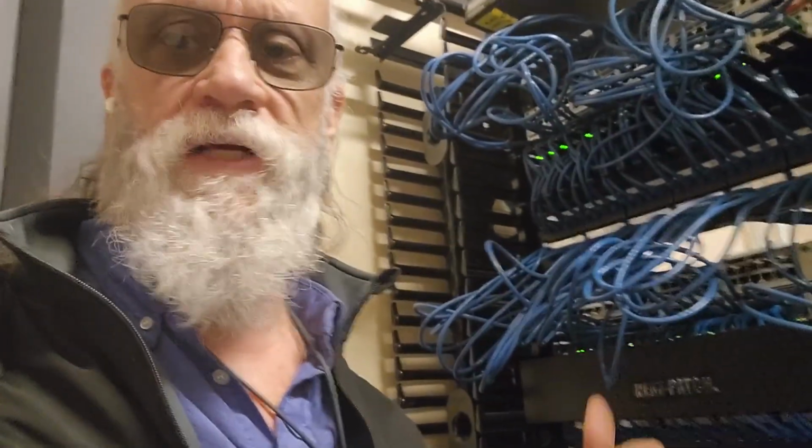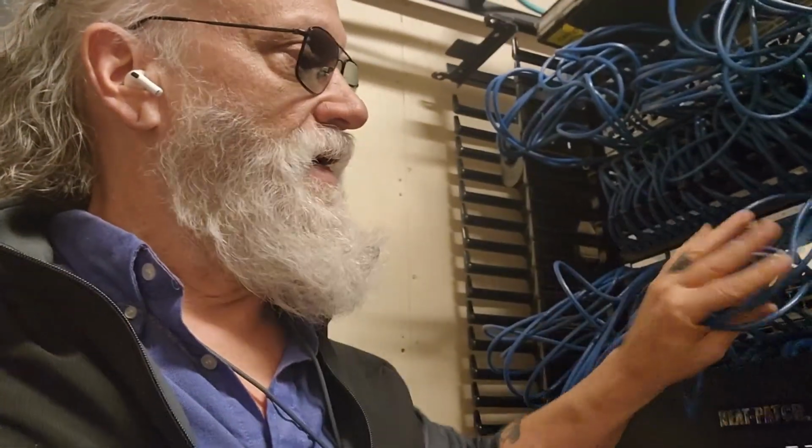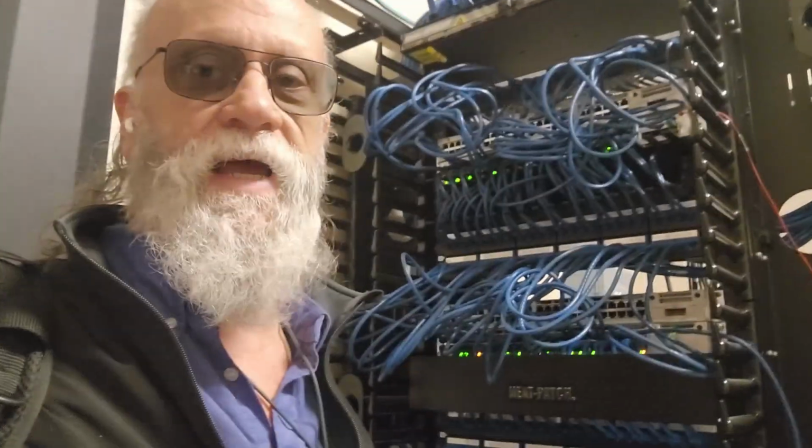So once both links have been moved over, and the other switch is up and going, then we can remove the old switches and put the cable managers back in here, which will hide these back in. I'll show you a picture of what it looks like afterwards.